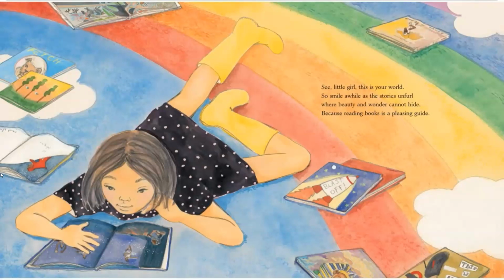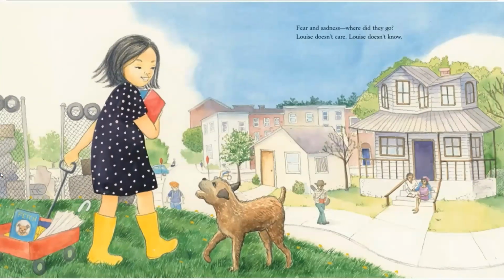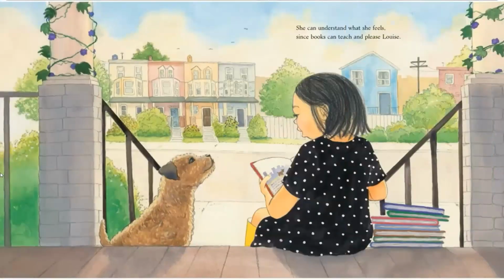So smile a while as the stories unfurl, where beauty and wonder cannot hide, because reading books is a pleasing guide. Fear and sadness, where did they go? Louise doesn't care. Louise doesn't know. She can understand what she feels, since books can teach and please Louise.